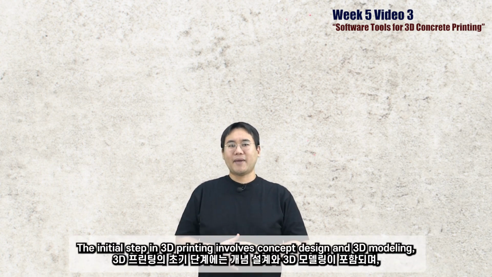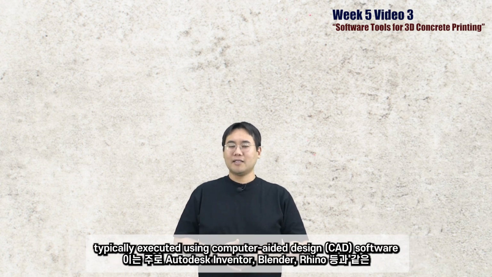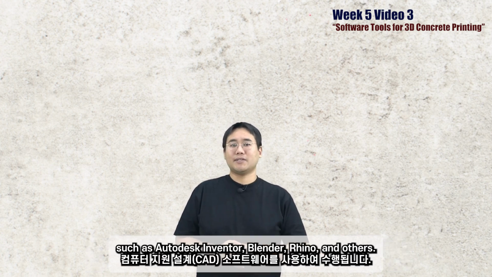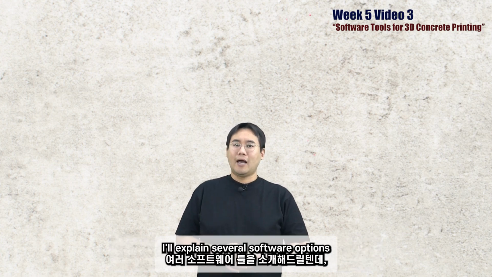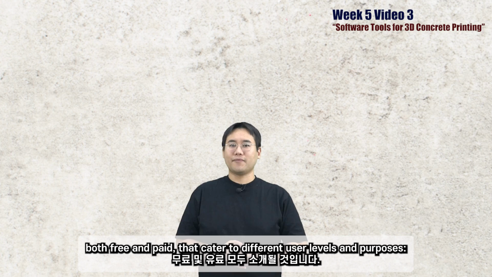The initial step in 3D printing involves concept design and 3D modeling, typically executed using computer-aided design software, which is CAD software, such as Autodesk Inventor, Blender, Rhino, and others. So I will explain the several software options, both free and paid, that cater to different user levels and purposes.